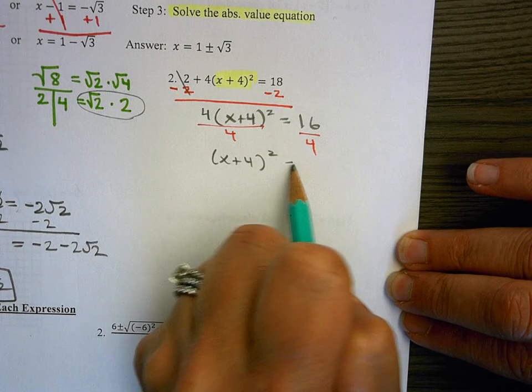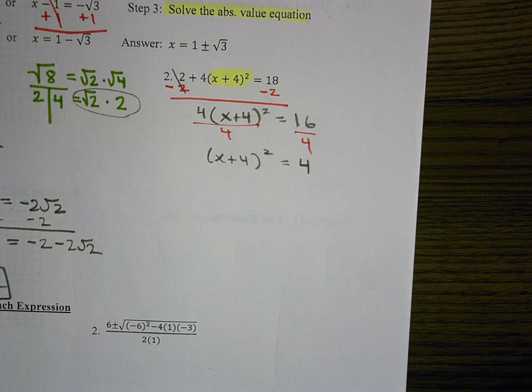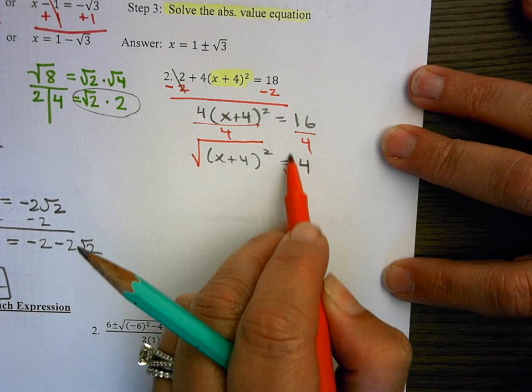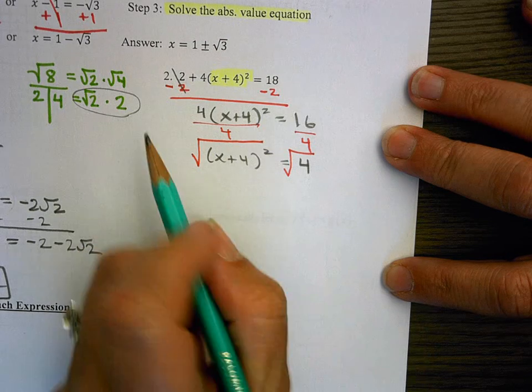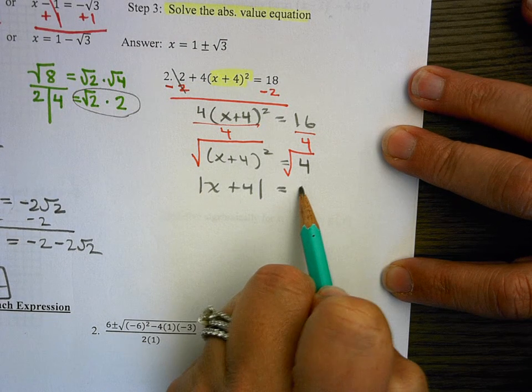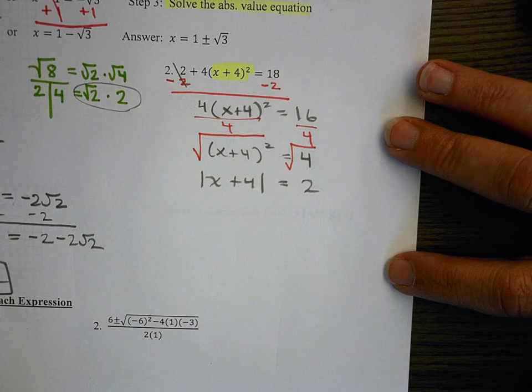If you didn't press pause and you're just watching, press pause, try to do it, and then check. That's the only way you're going to be able to figure this stuff out. Now we're going to square root both sides, because that's what step 2 says to do. This turns into absolute value, and the square root of 4 is just 2. Solving an absolute value equation is what we did in the other lesson.